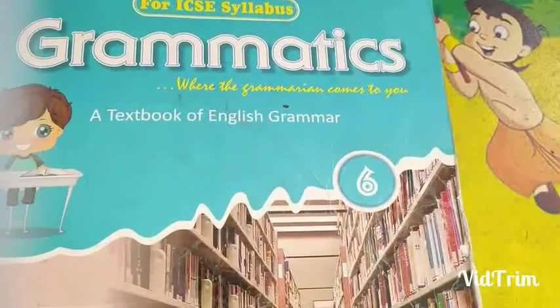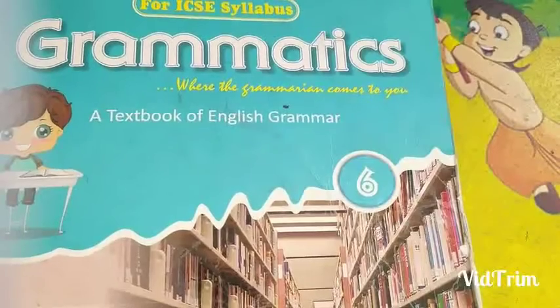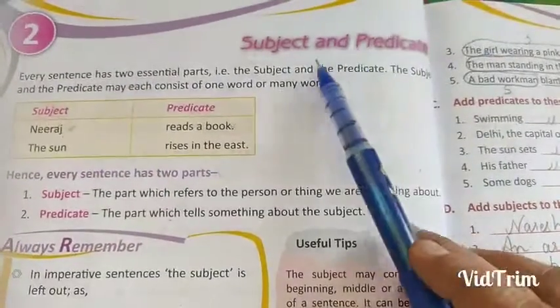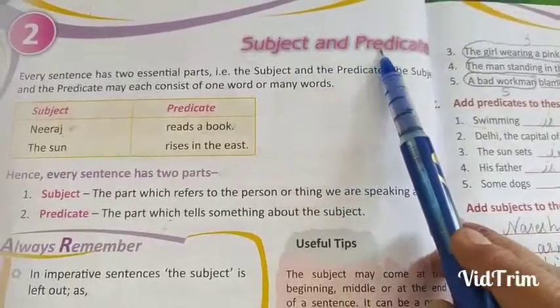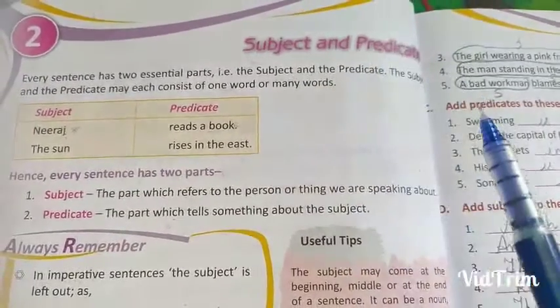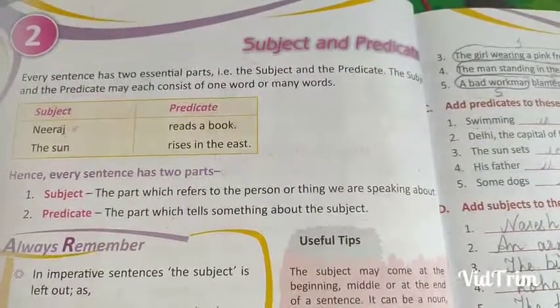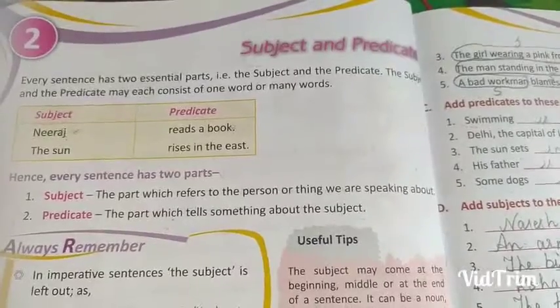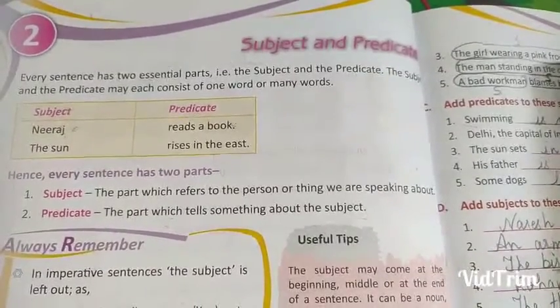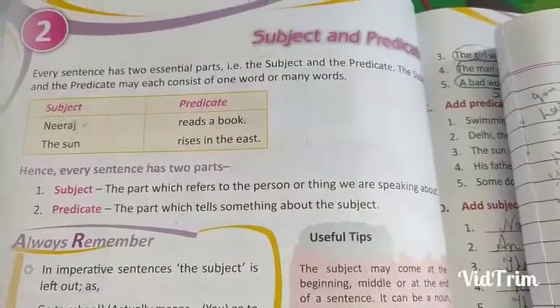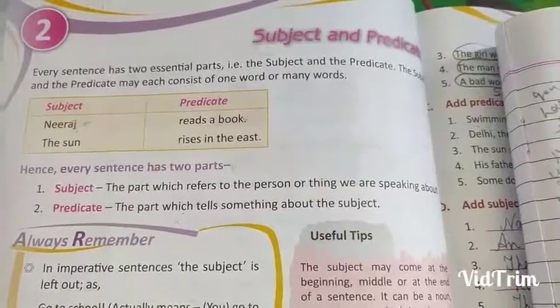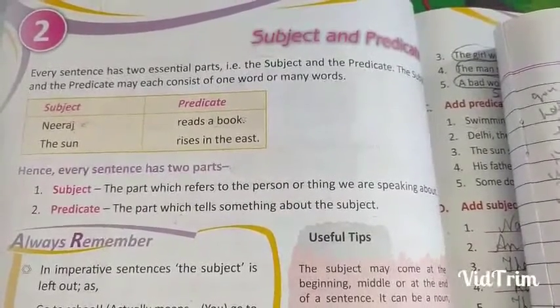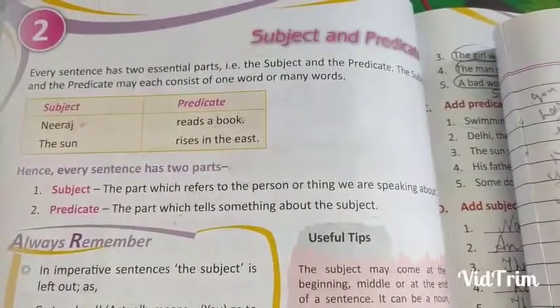Today we will start with lesson number 2 of English 1. So today's topic is subject and predicate. Every sentence has two important parts. They are called subject and predicate. We need both subject and predicate to make a complete sentence.